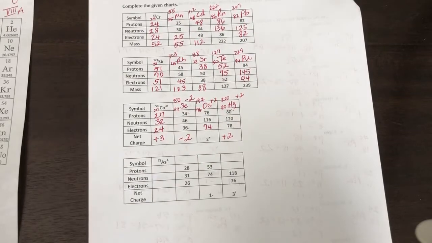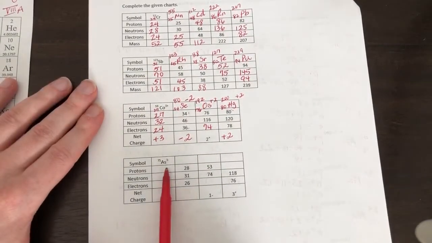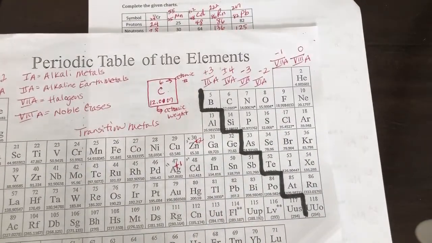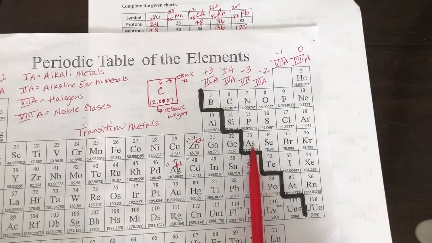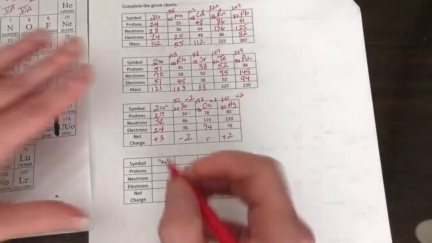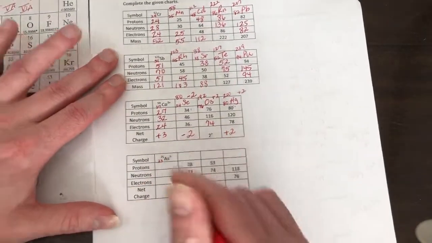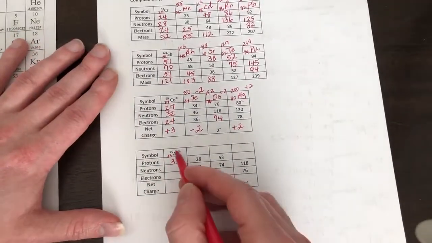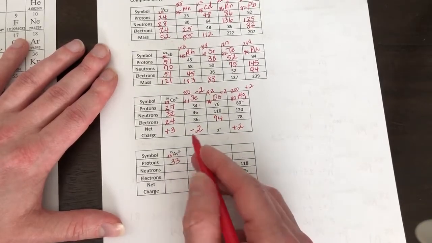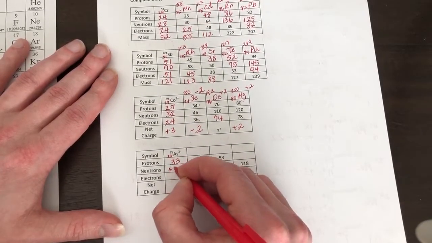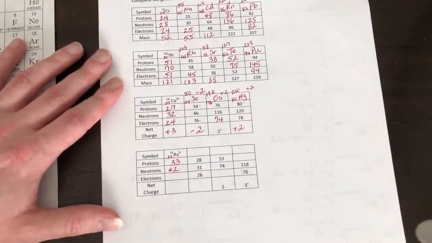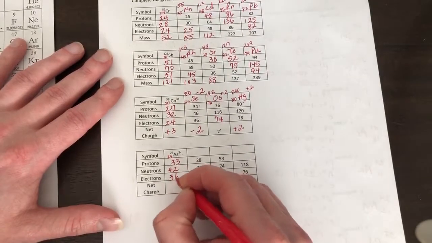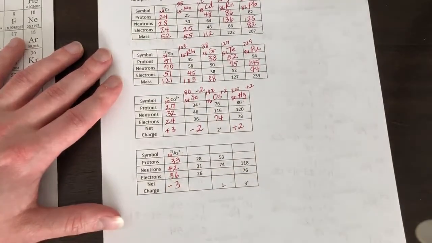Okay, so arsenic, As, is right here. So it has an atomic number of 33, so we're going to write the 33 in there. That means we have 33 protons. Our neutrons is going to be 75 minus 33, which is going to be 42. Your electrons, okay, it has a -3 charge, so it means it gained 3 electrons, so it's 36, and it has a -3 charge.